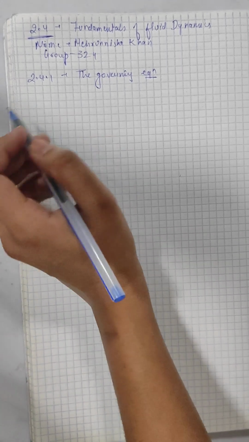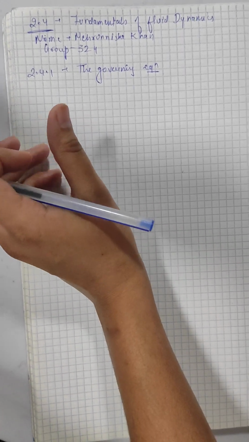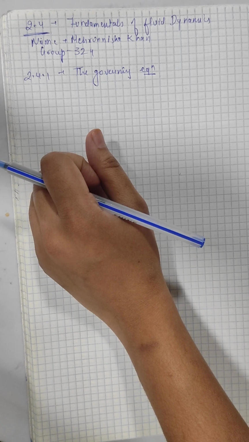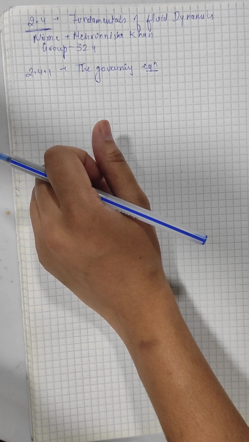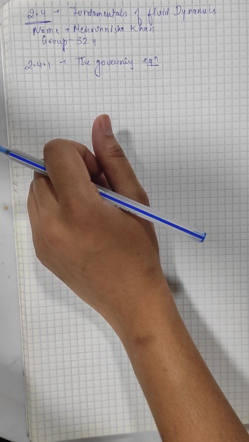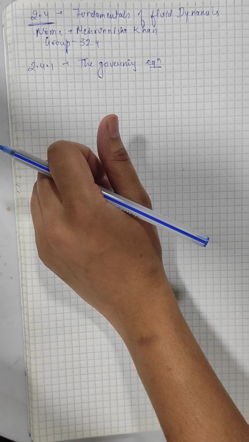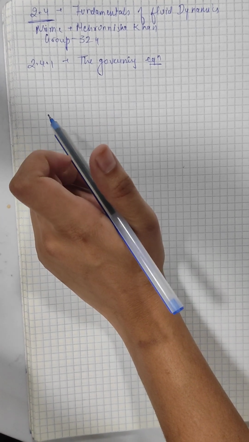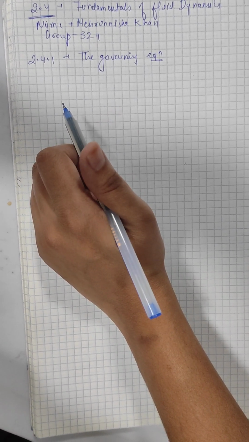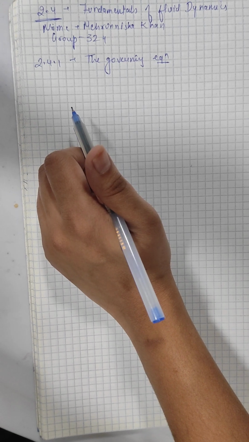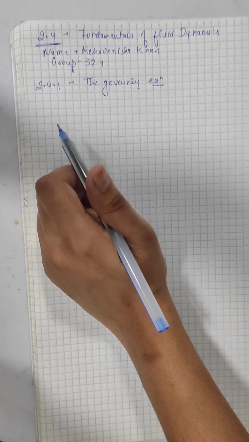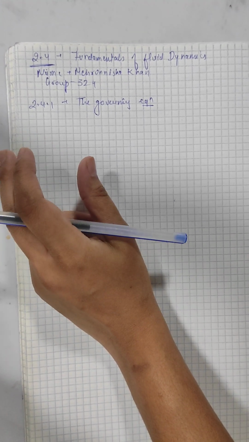So first we discuss the governing equations. The equations governing the flow of real fluids in and around bodies of arbitrary geometry are rather complicated and no general solutions are available. By consideration of the fluid entering and leaving a control volume, we can write down two equations of fluid dynamics.